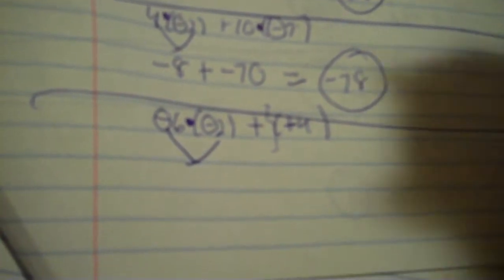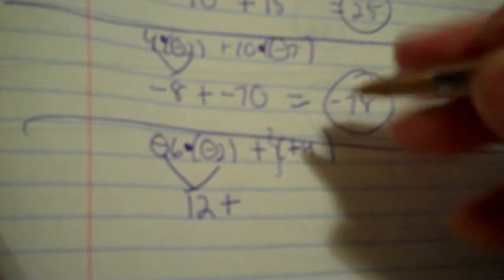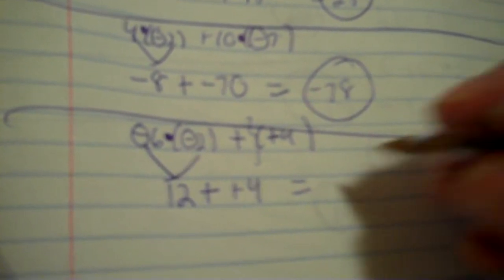Negative times a negative is a positive, and 6 times 2 is 12. Plus positive 4, but when you're adding that, it's just 12 plus 4. So 13, 14, 15, 16.